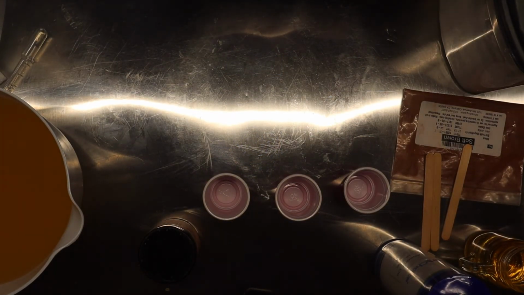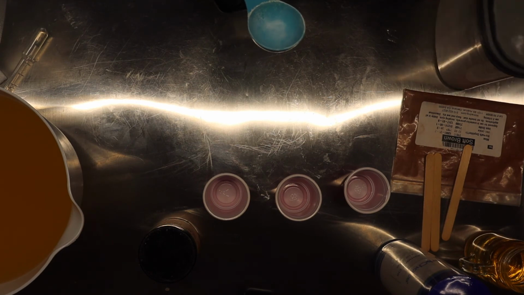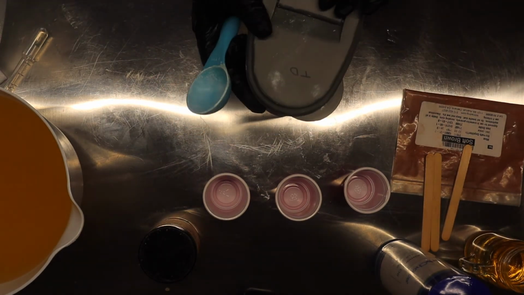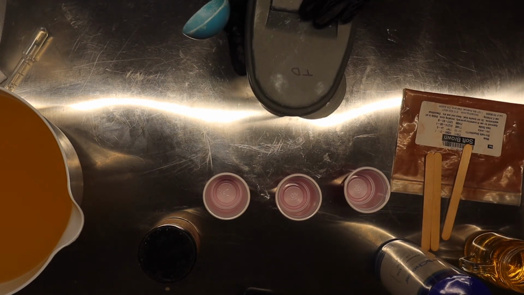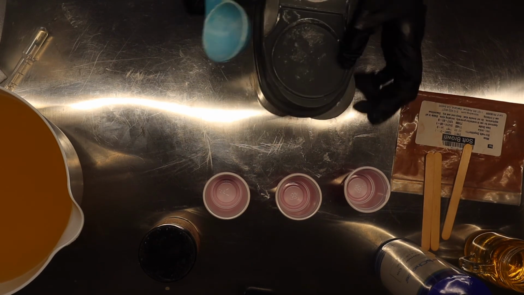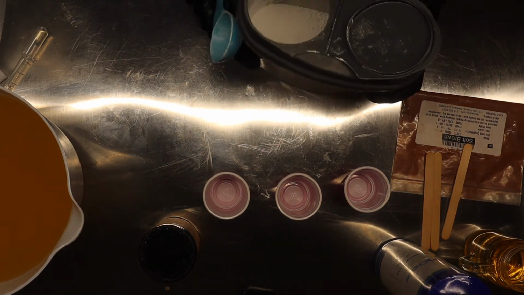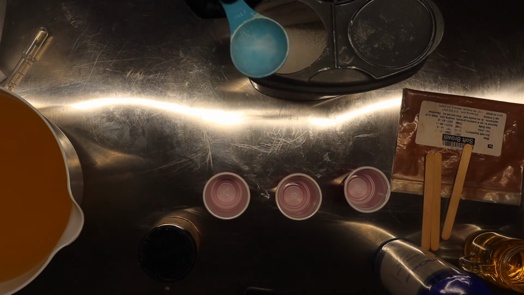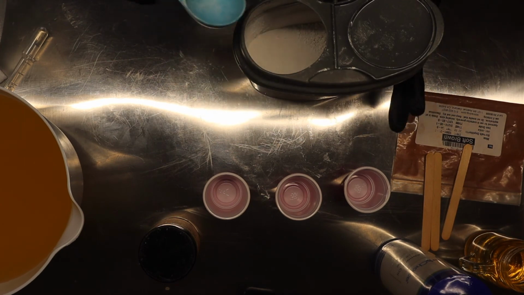And then the last thing I need to do is mix up my colorants. So I'm going to be using titanium dioxide, which is what I'll use for my white. And I'm going to mix this up using 1 part titanium dioxide to 2 parts of distilled water.